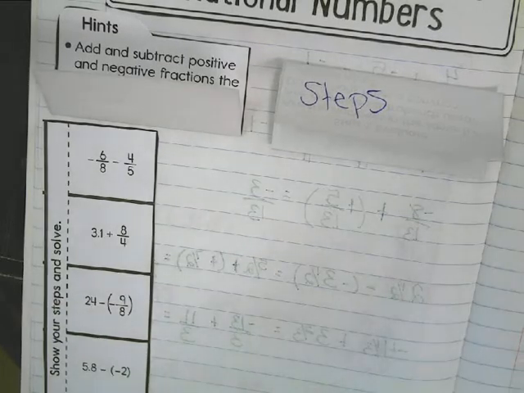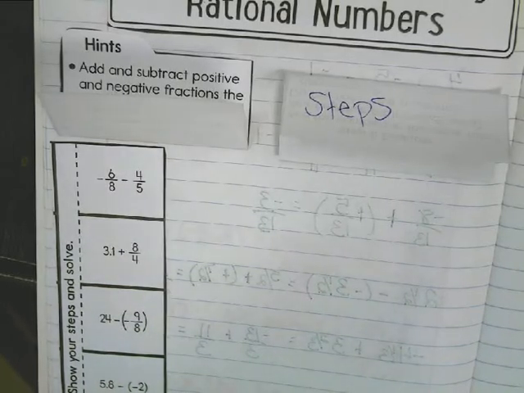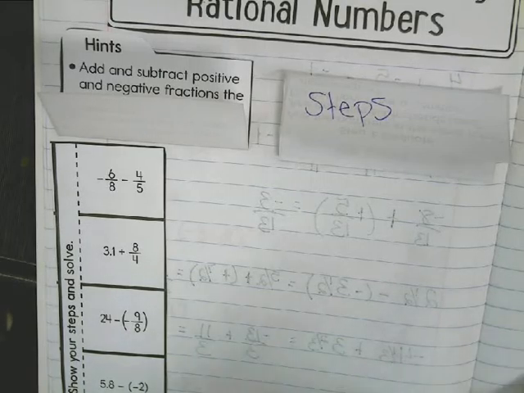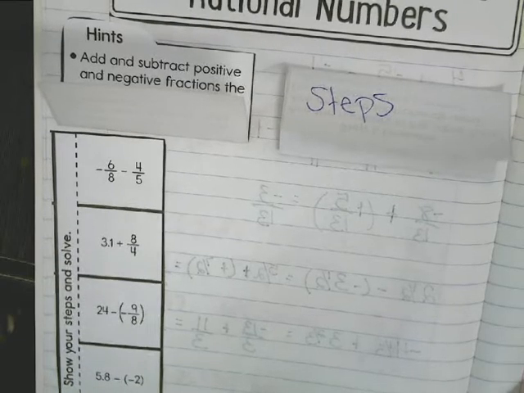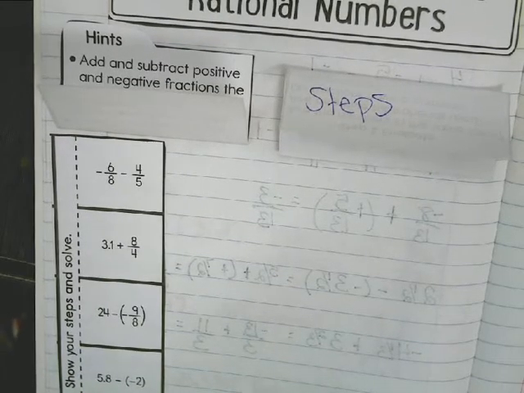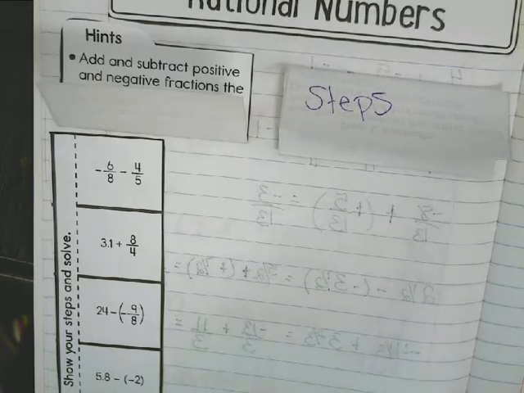So let's look at the first example. Negative 6/8 minus 4/5. Do I have a common denominator? No. What would a common denominator be? The two denominators aren't the same, so I've got to look at the bottom number. So between 8 and 5, what's going to be my common denominator? What's the number 8 and 5 can both go into? 40.